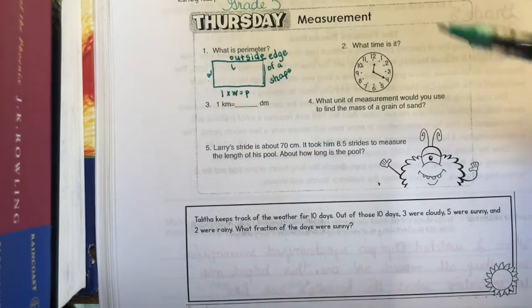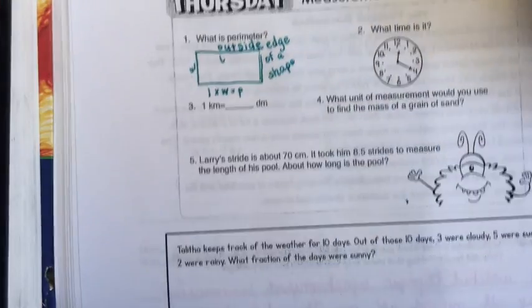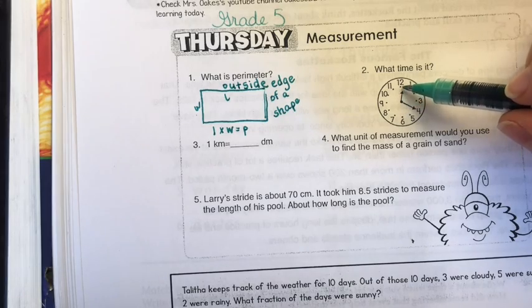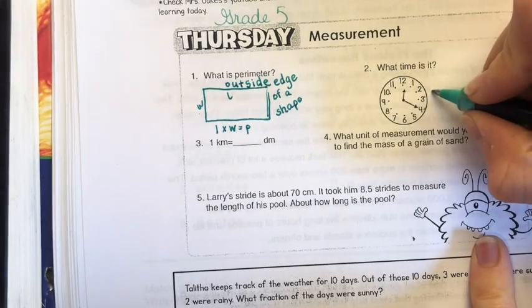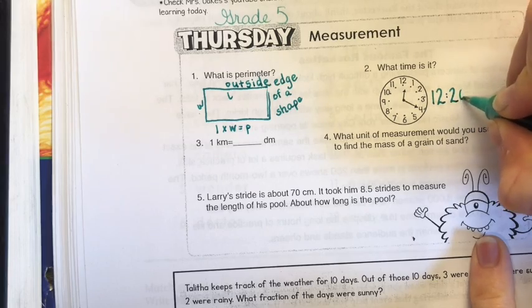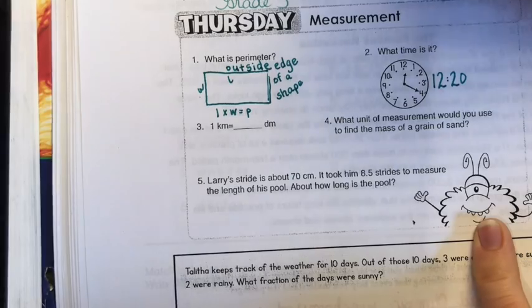Okay, number 2, what time is it? What's the time, Mrs. Oaks? So we look here and we look at our hour hand. It's in between 12 and 1, so it's still 12, and we're going to count our minutes. 5, 10, 15, 20. It is 12:20.